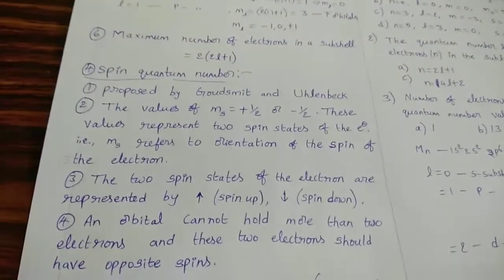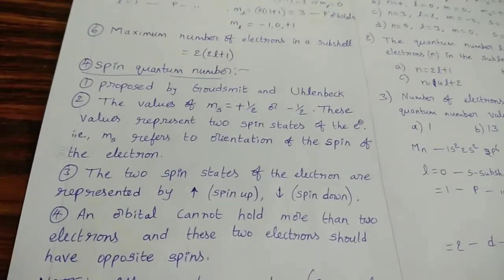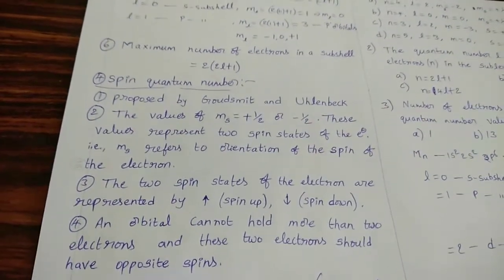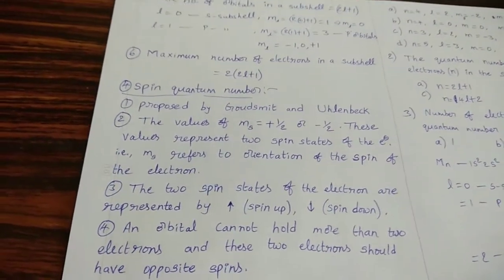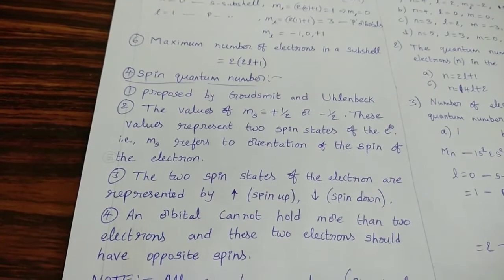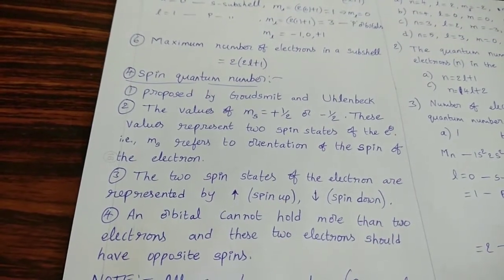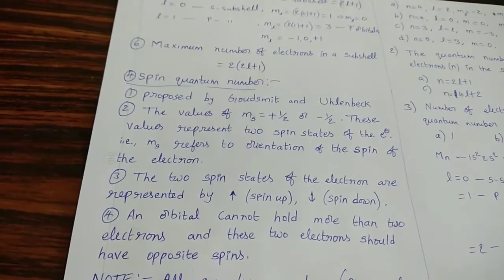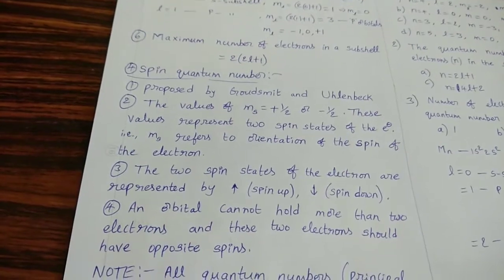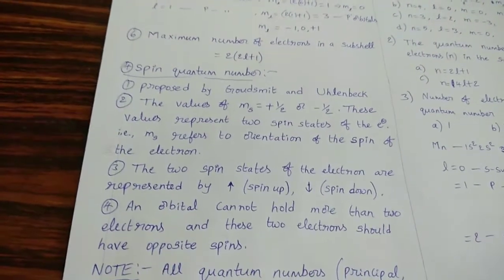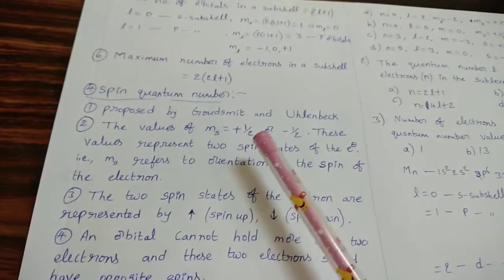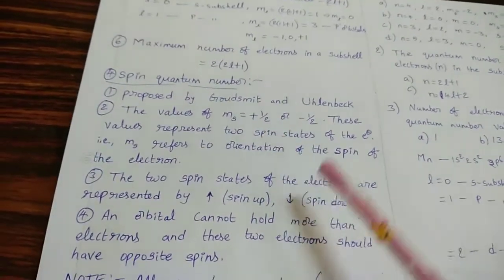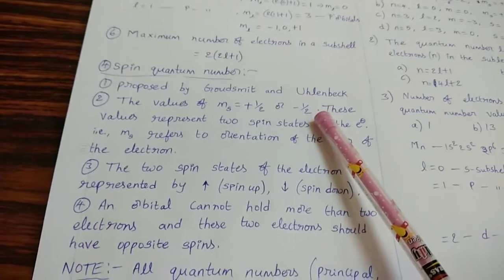If we consider an orbital, inside that orbital we can accommodate a maximum of 2 electrons. More than 2 is not possible, and these 2 electrons should possess opposite spins, not the same spin. One is clockwise or spin up, another one is anti-clockwise or spin down. Generally for clockwise rotation we use the magnetic spin quantum number value plus half, for anti-clockwise minus half.